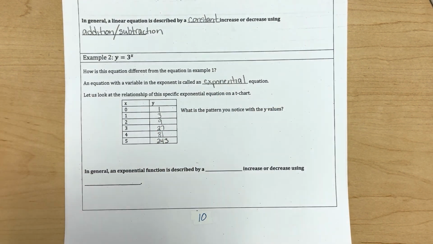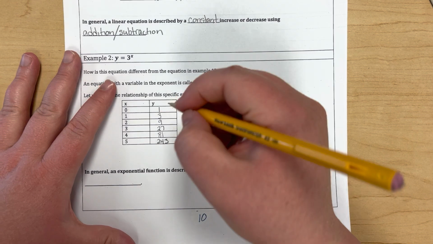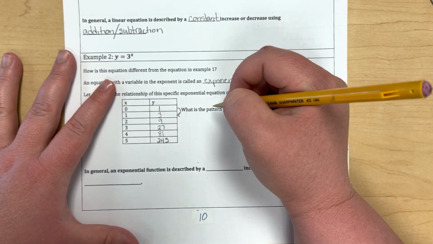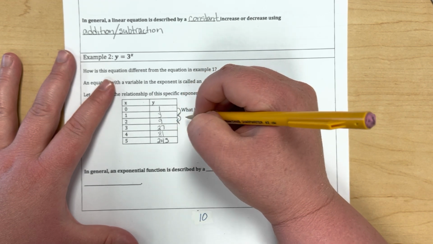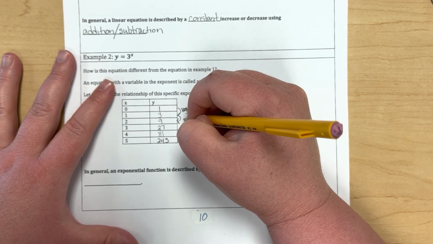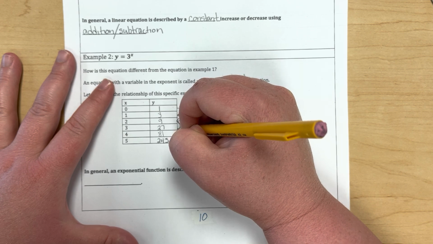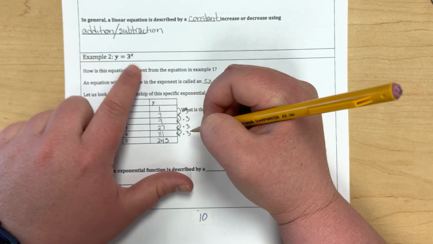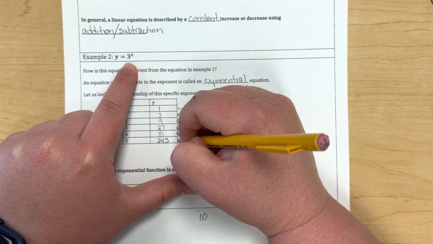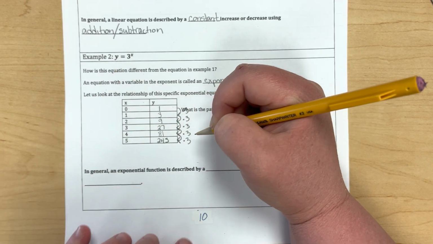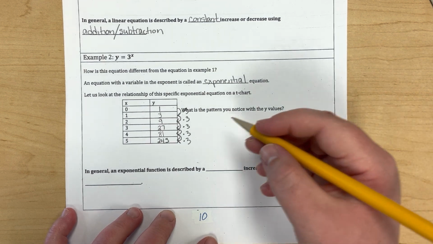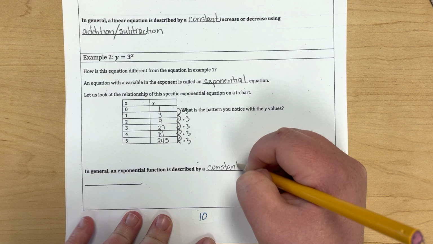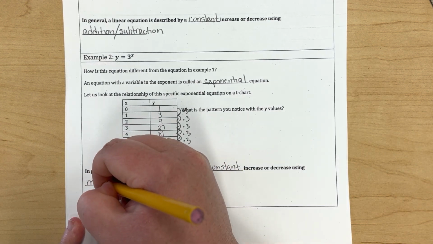Once again, there is a pattern to be had here on the y side of the table. You should notice that from 1 to 3, you can multiply by 3. And then from 3 to 9, you can also multiply by 3. So every single time for an exponential equation, we are multiplying by the same amount. And it just happens to be the number that is being raised to the exponent of x. So in general, an exponential function is described by a constant increase or decrease using multiplication.